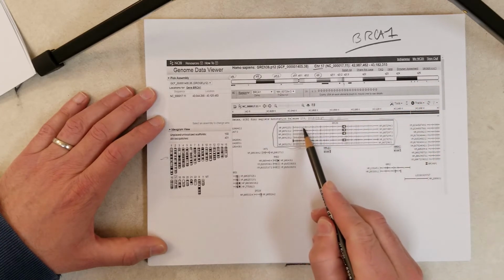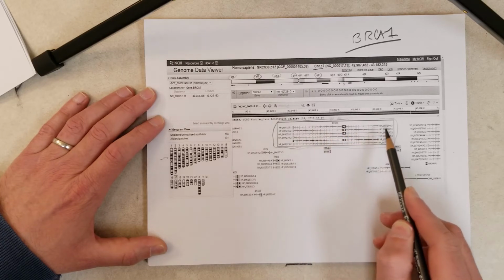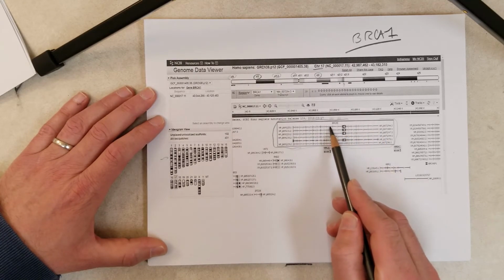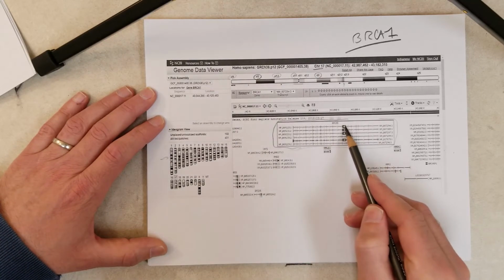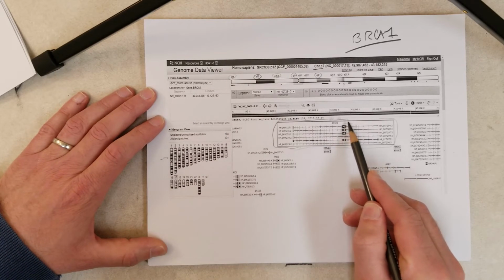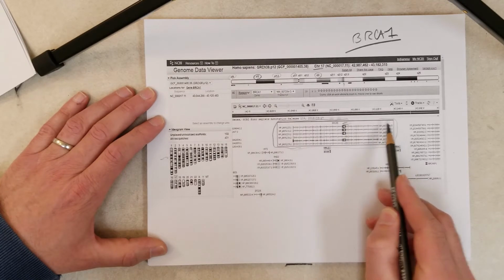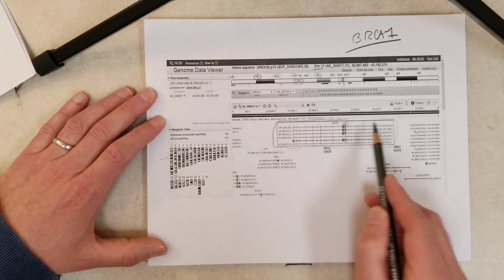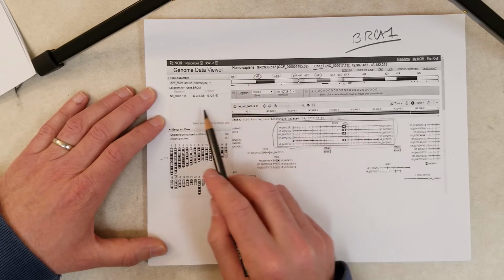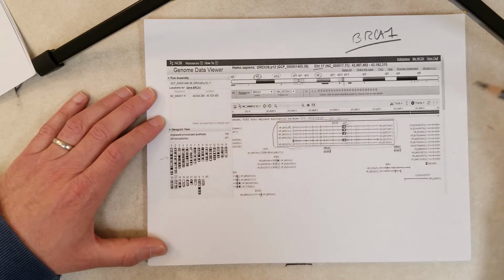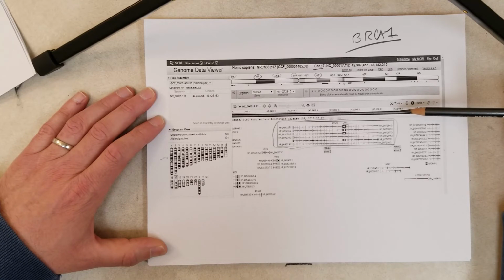And these little hash marks right here, those are exons. And in between the exons, the little lines, those are introns. You can see this arrow right here. The arrow's pointing this way because the gene starts here and ends over here, so it goes opposite to the plus strand, the strand that's stored in the reference genome.